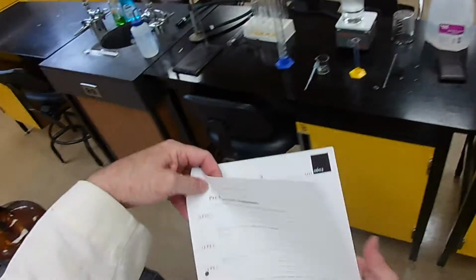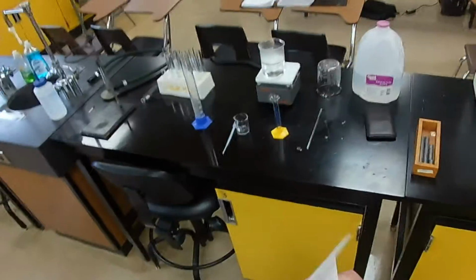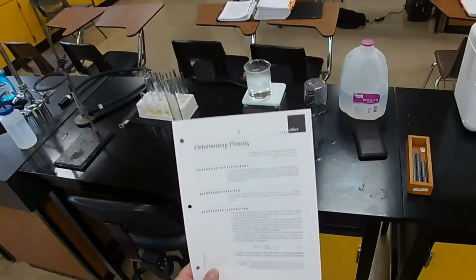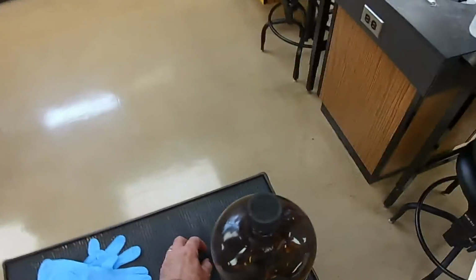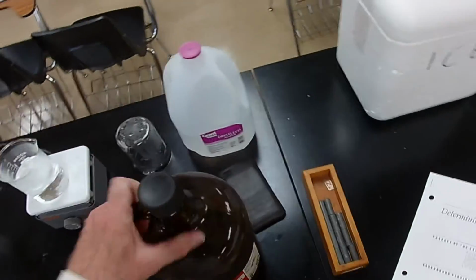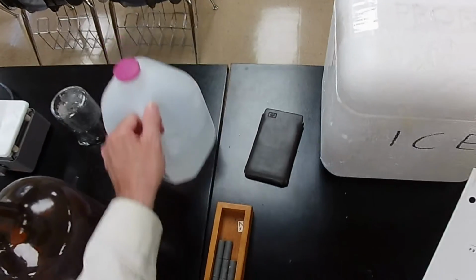All right. Next lab on the agenda. Determining density. It's a very simple lab. I like simple labs. And these are the materials that we're going to need. Won't take much.